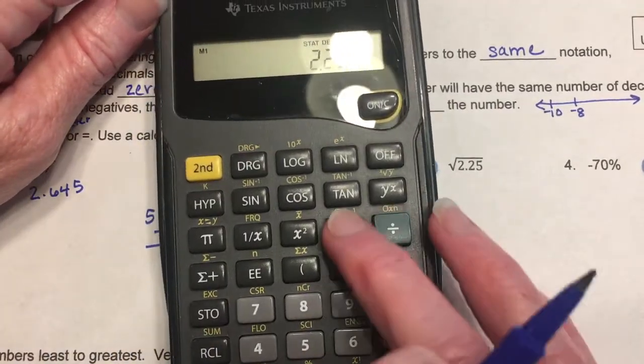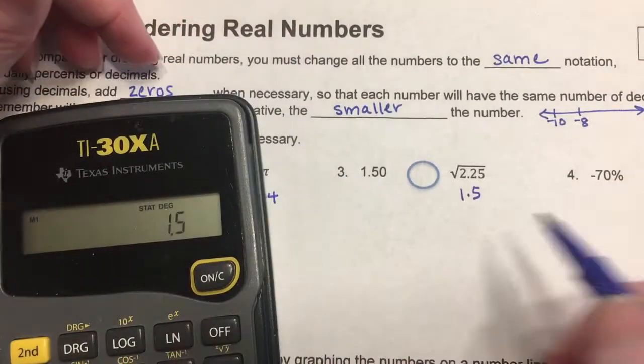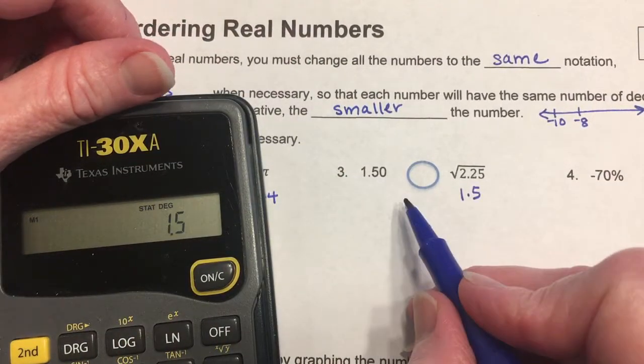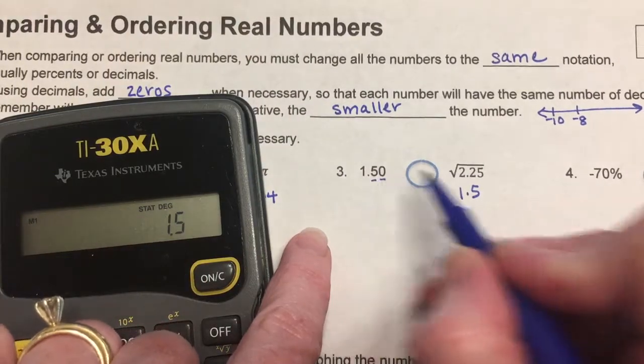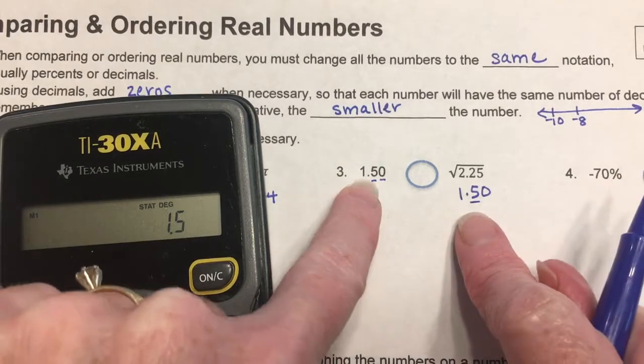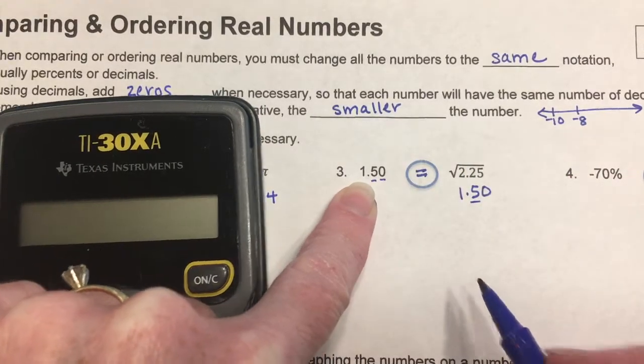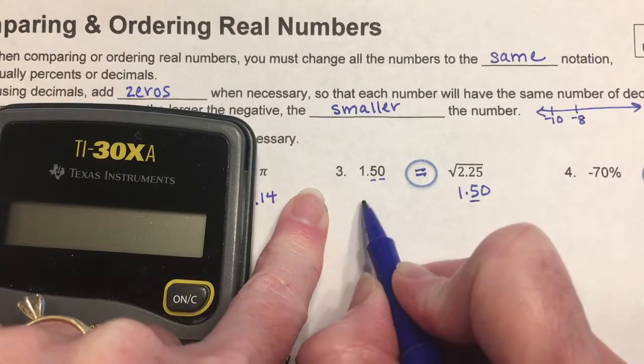2.25, and then the square root of that is 1.5. Okay, so if I'm comparing it to 1.50, this has 2 decimal places. This only has 1. So what do I do? I add a 0 to that. All right, so what do you think? These numbers are equal.